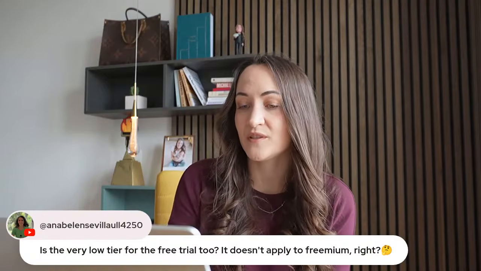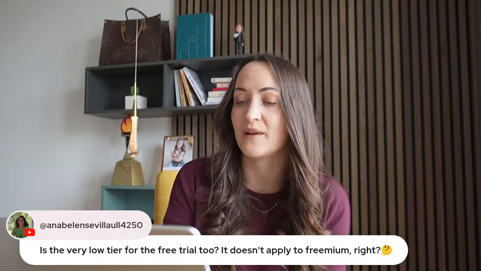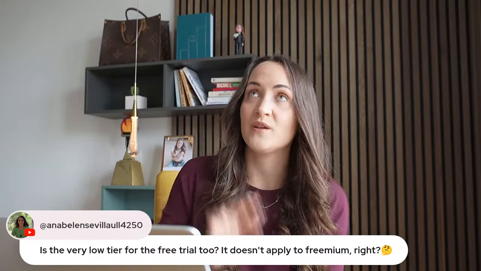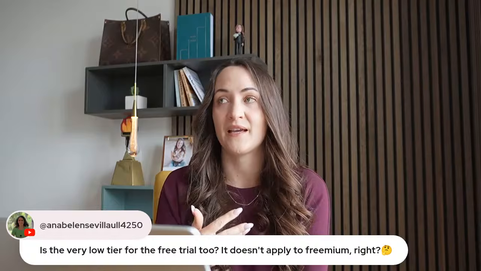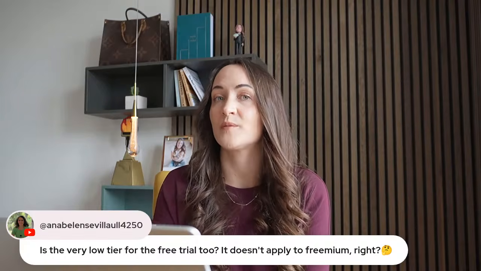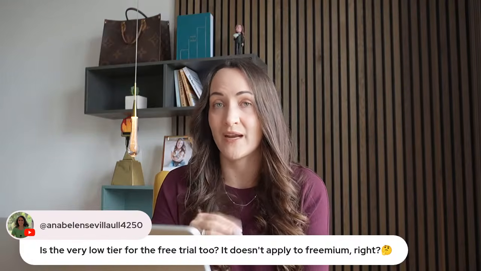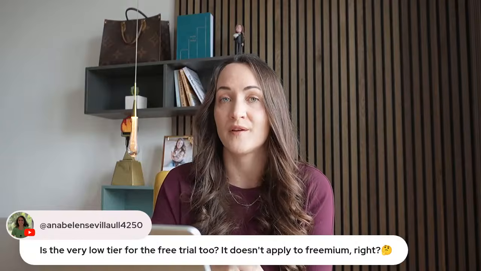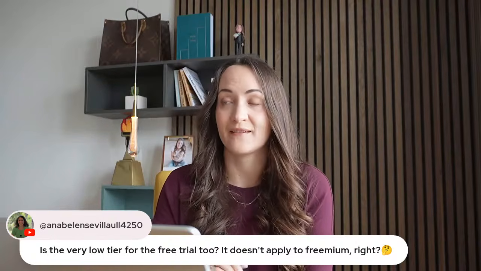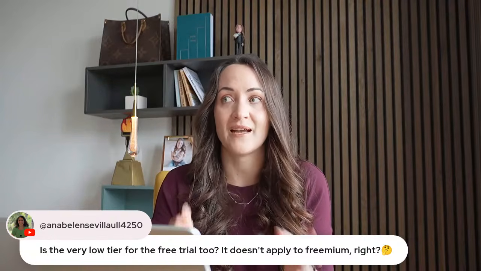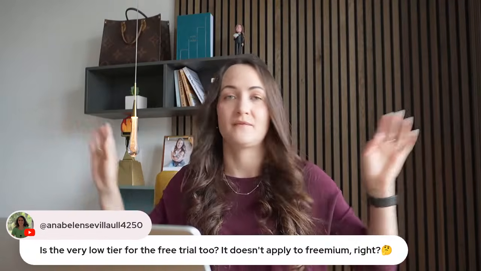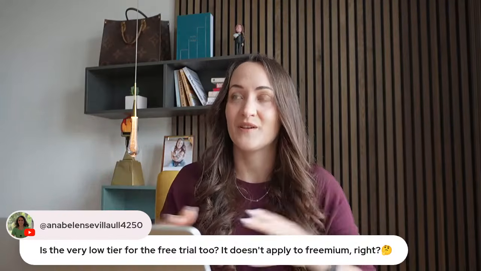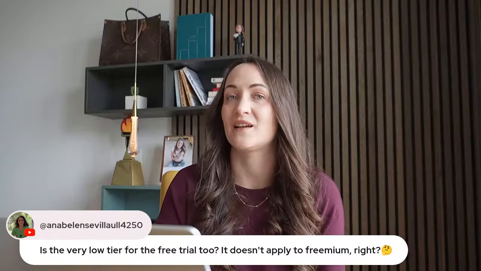Is the very low tier for the free trial too? It does apply to freemium, right? Yes. So when you set the free trial, it goes for everything. But I just think that's an advantage for me, because I want people to just be in my world. I know the right people, once they see what I have in Grow with Evelyn, they're lifers. I have this happening so many times where people are lurking and then they finally get in and they're like, okay, I'm never leaving. Because you really have to experience it from the inside.